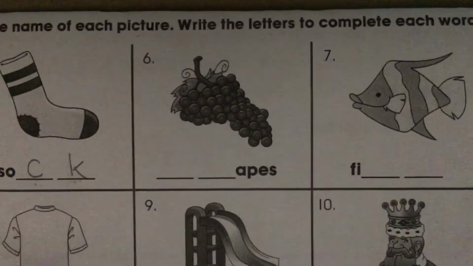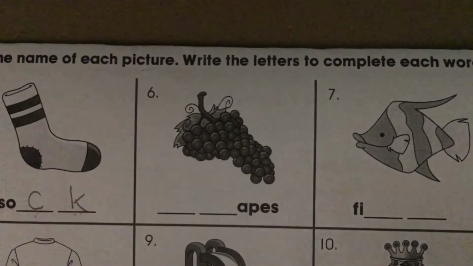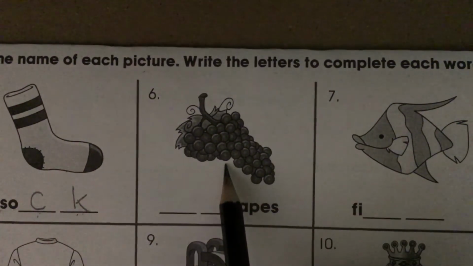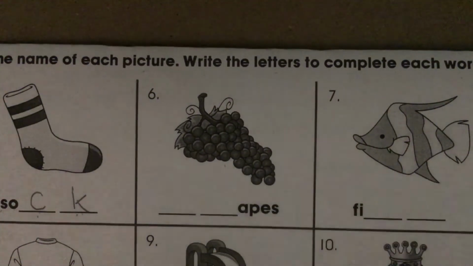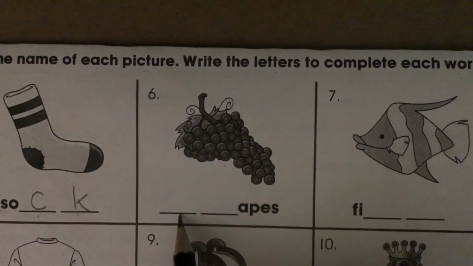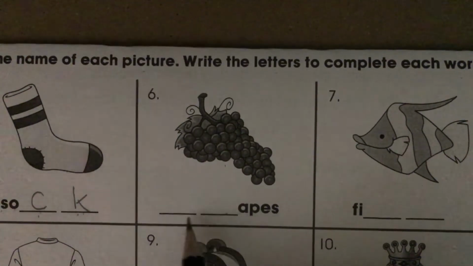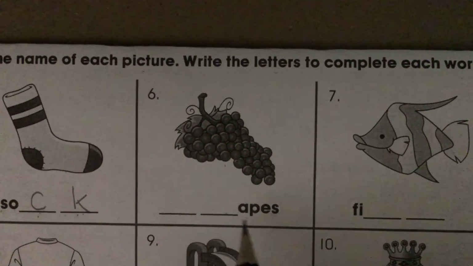Next one. I will say the word of this picture. This is grapes. Grapes. We need to write the beginning sounds for grapes.